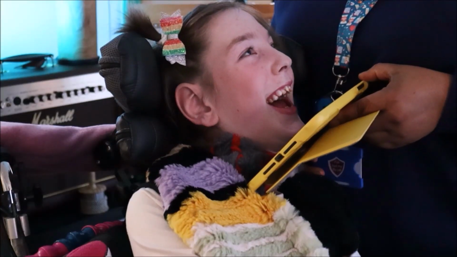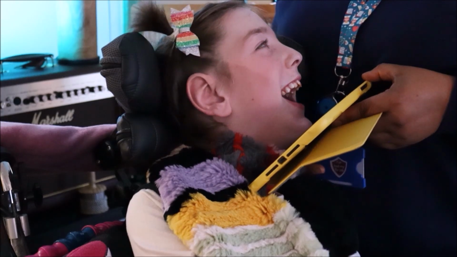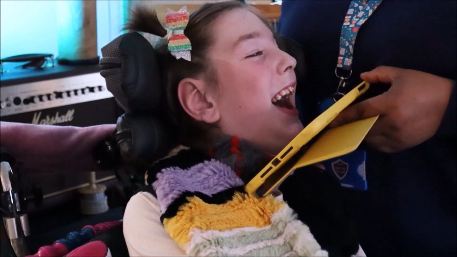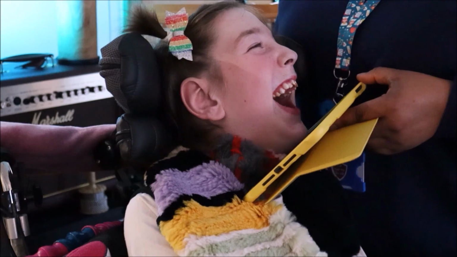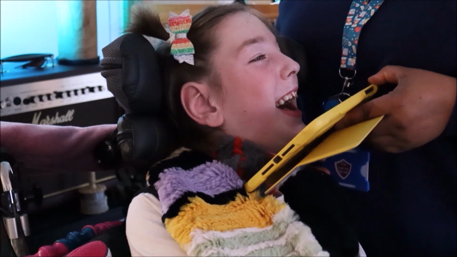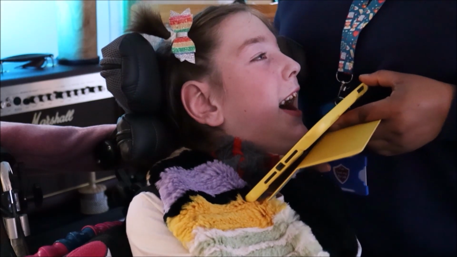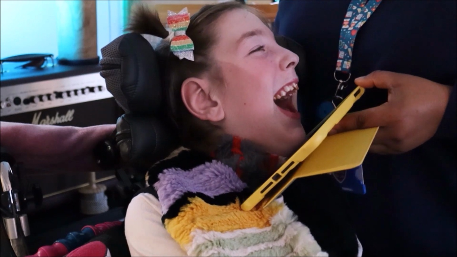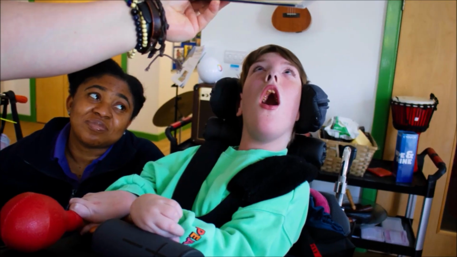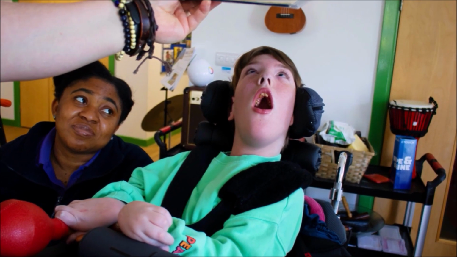So Indy is a 14-year-old young lady in my class. She is a very happy, smiley girl, very cheeky. With regards to Indy's vision, she has quite a set posture. So Indy spends a lot of her time with her head position upwards. So her vision is going up towards the ceiling.